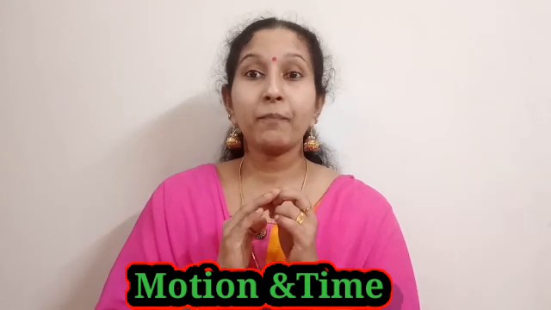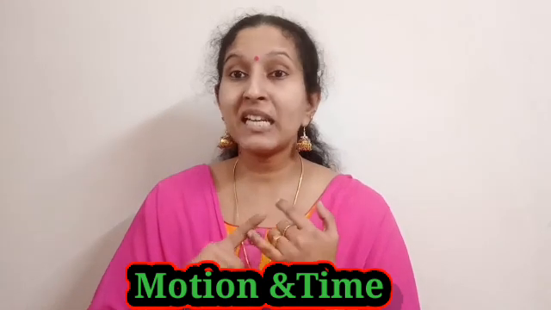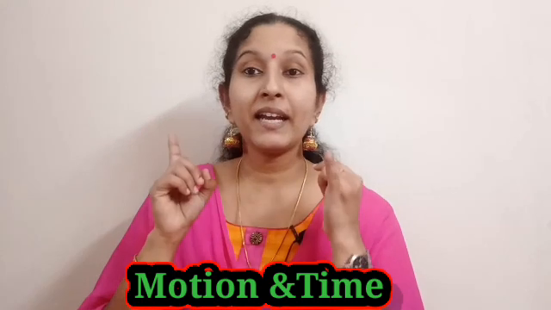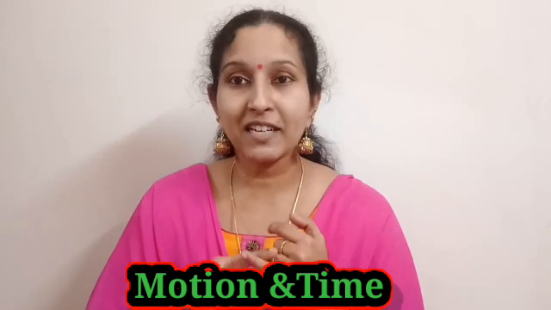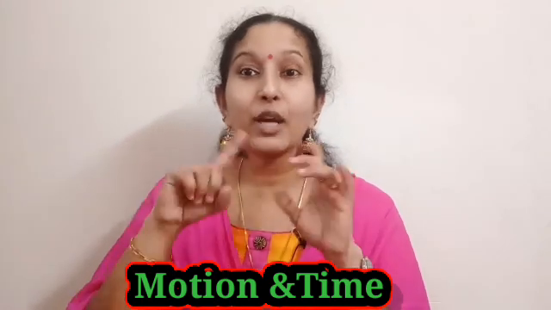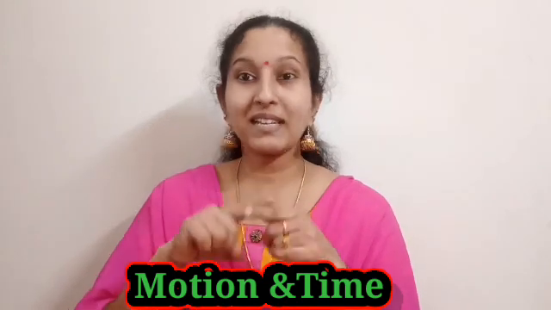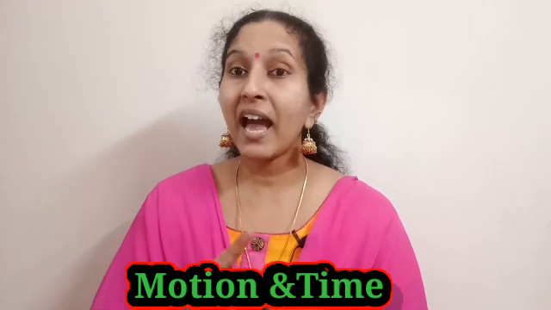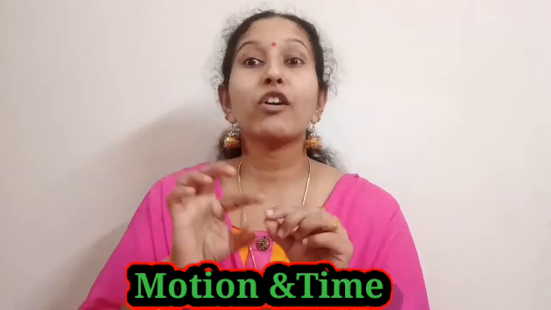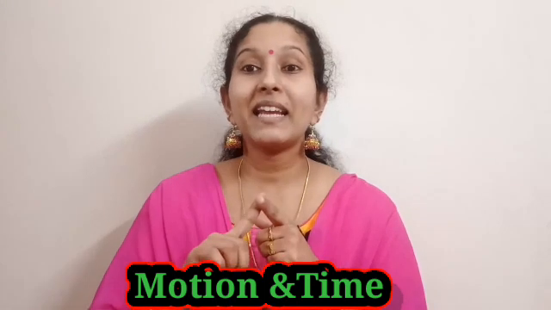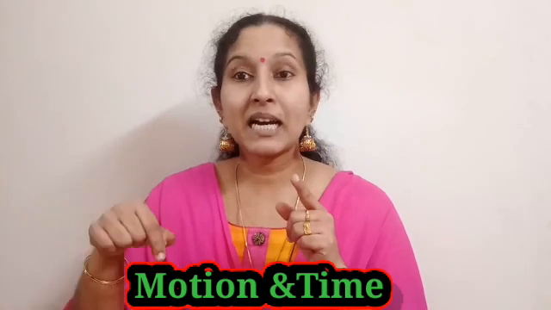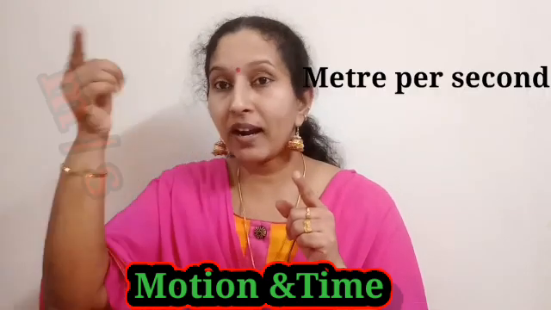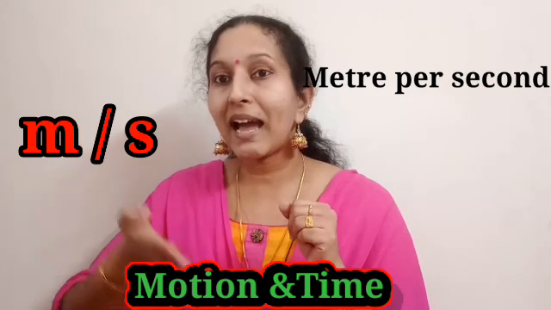Normally you use meter for length and meter square for area, etc. What are these? These are the units. Meter, meter square, etc. are the units. Just like that, we have a unit for speed, that is meter per second. Meter, one line you can see, right? That line is the per.